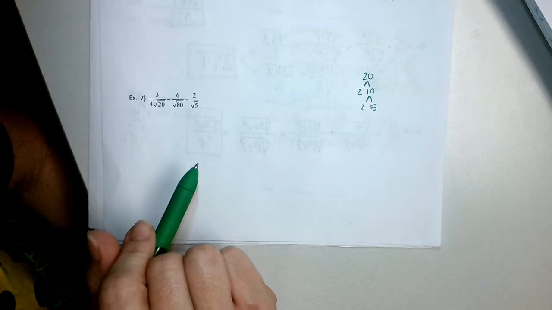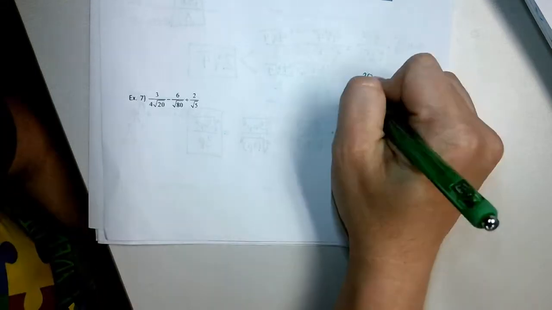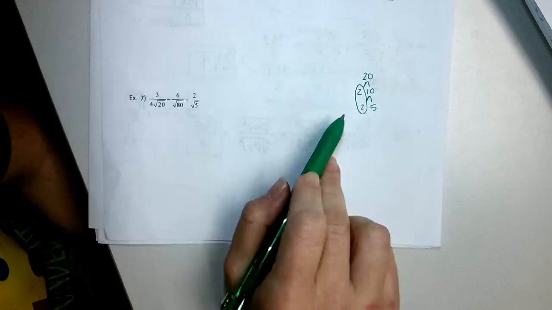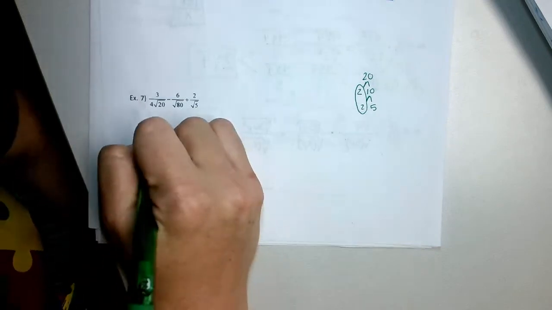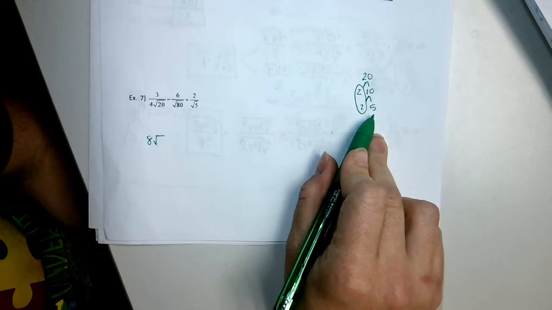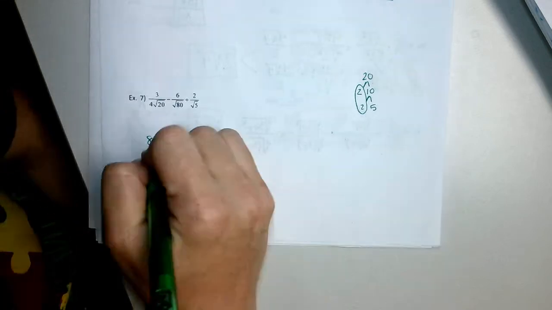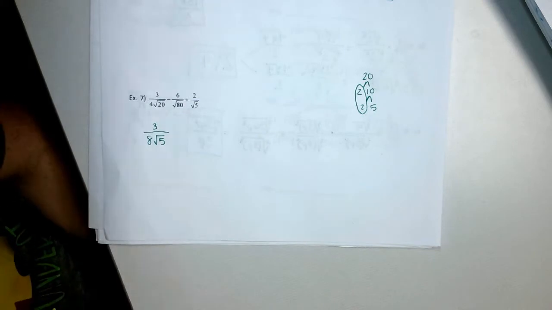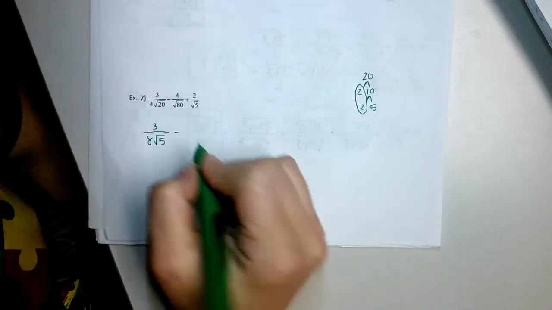What do I have? 2. What was already outside though? 4. So what's 4 times 2? And what was my leftover? 5. With 3 on top. Then I'm going to subtract 6 over something.